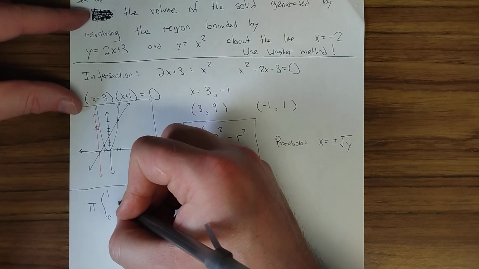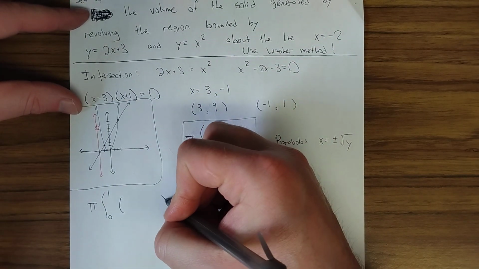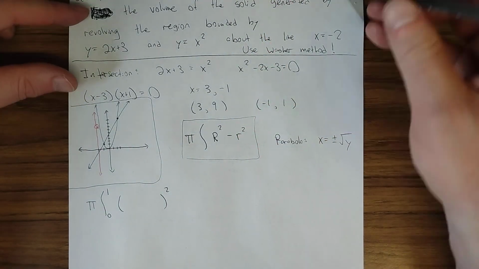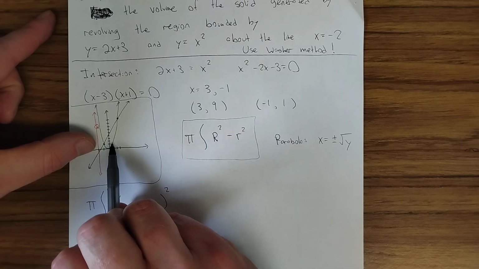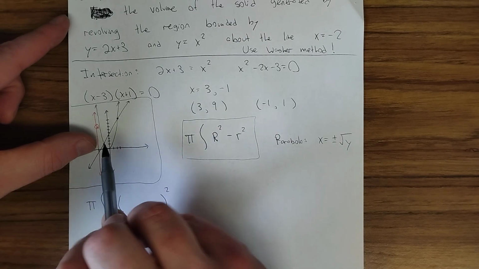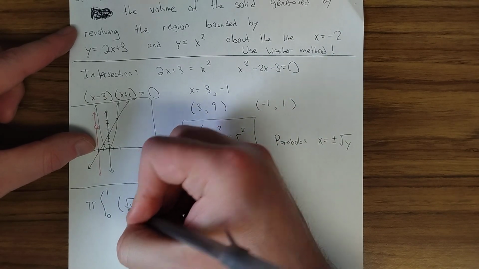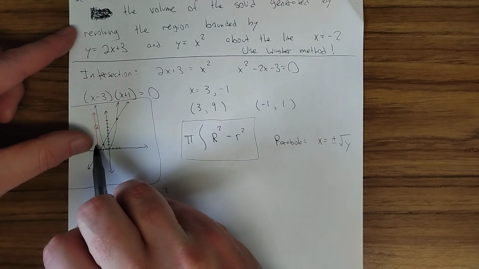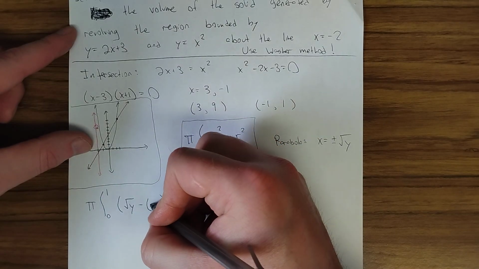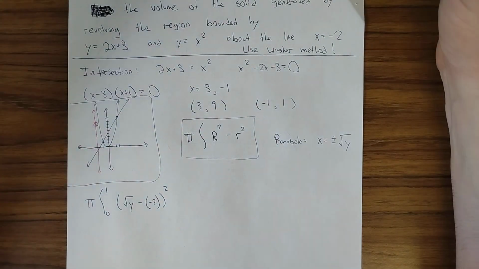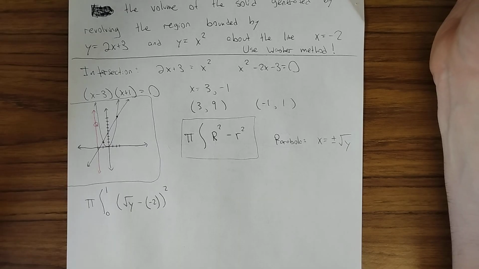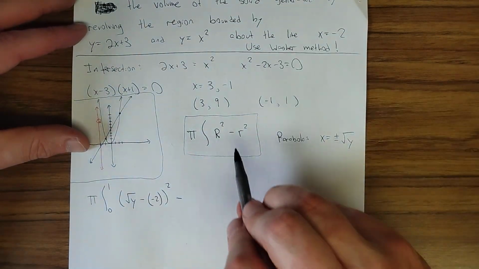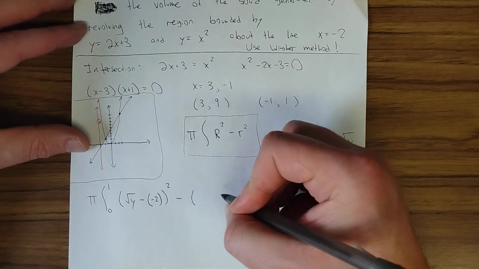So once again, what are we doing? I want to do big R squared. Big R squared is the horizontal distance from the right side of the parabola, which is the positive square root of y, and then I'm going to subtract the x coordinate of the axis, which is -2. So there we go. That's my big R squared. Little r squared.